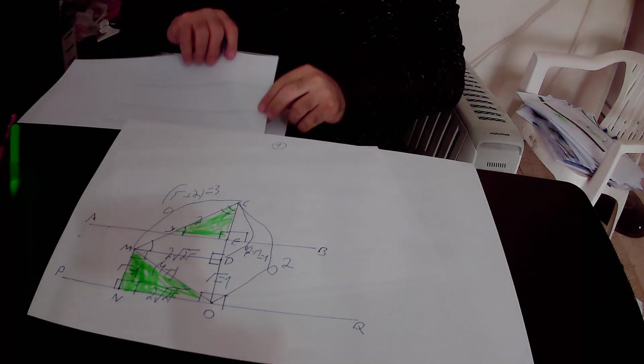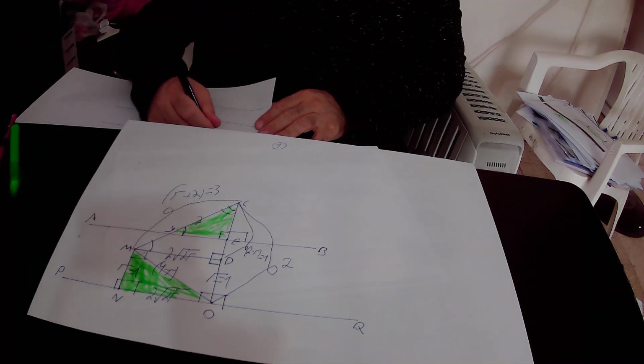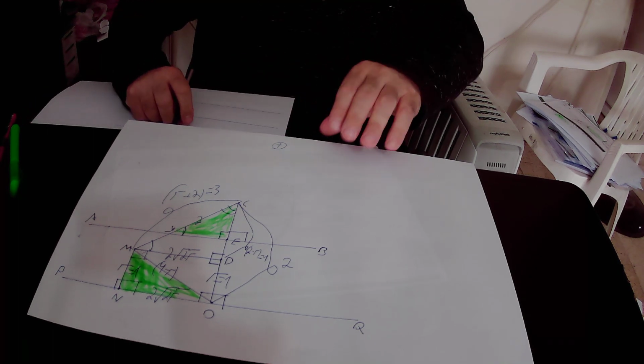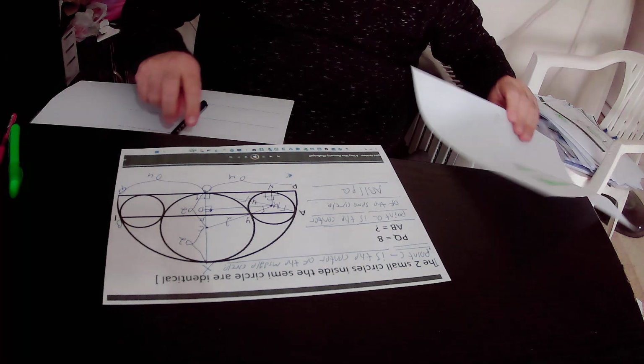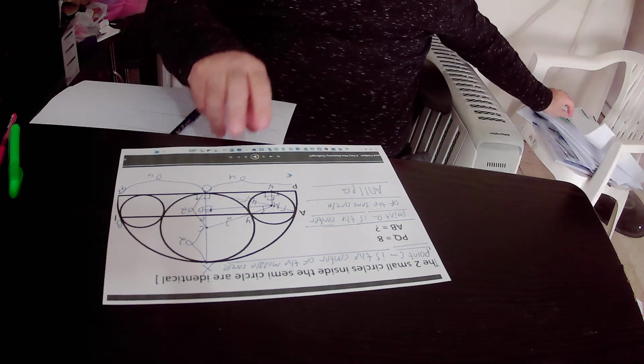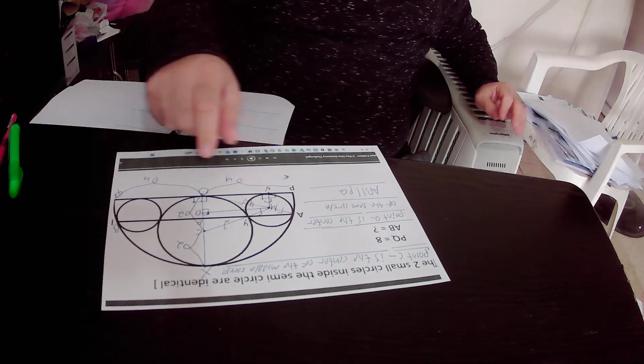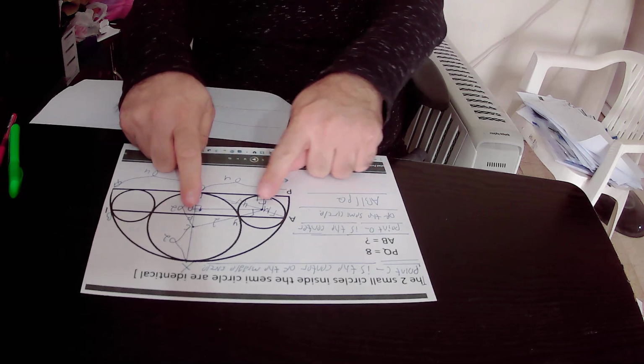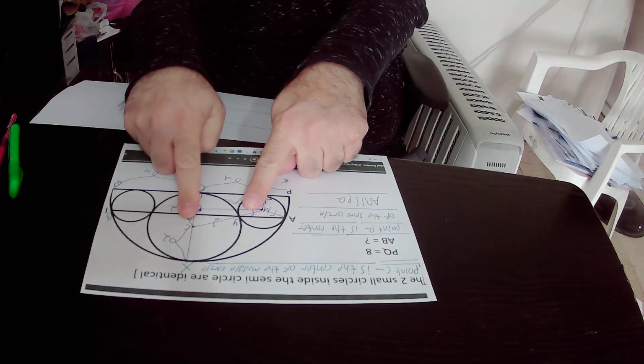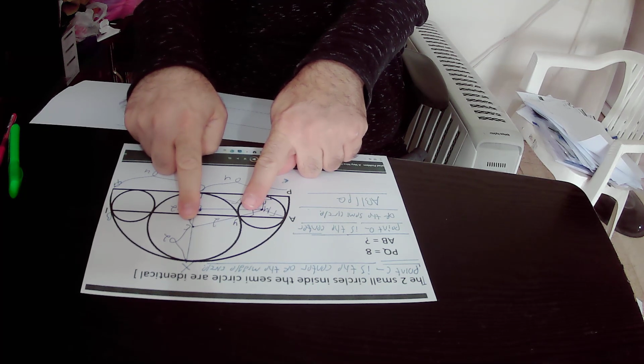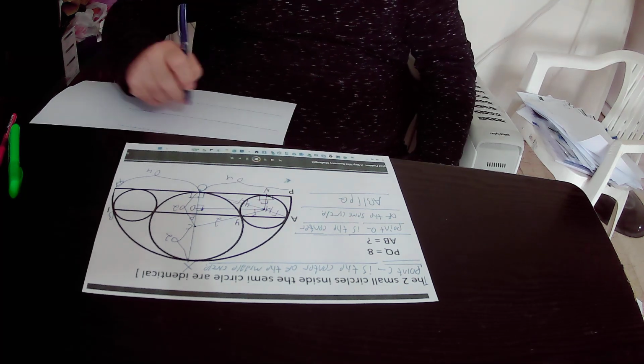So actually CE over CY. What is CY? You can see here that CY is the radius of the middle circle, that is to say it equals 2 units. So CY equals 2 units.